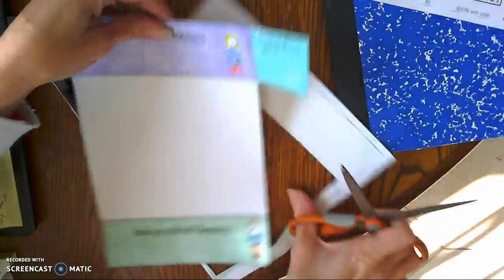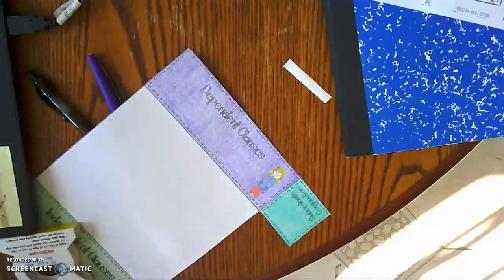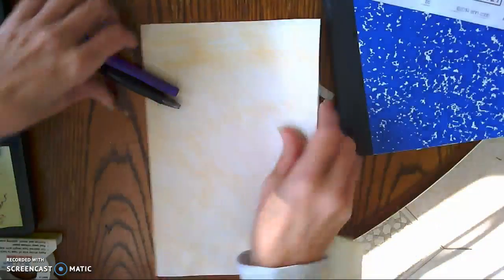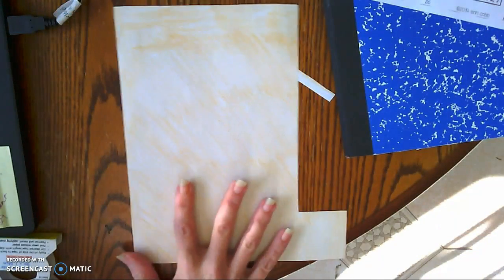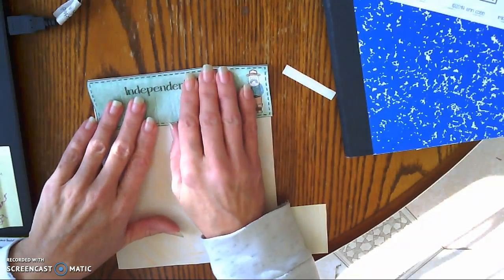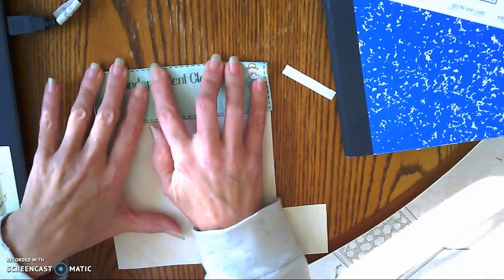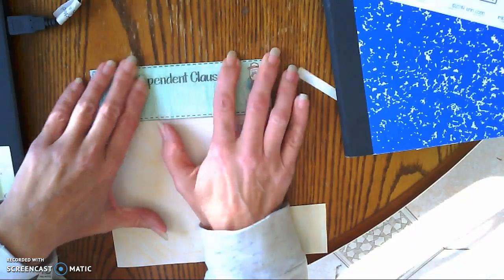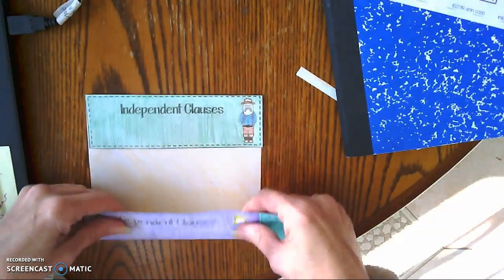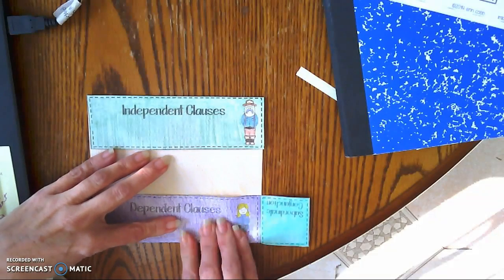Okay? And when you're done with that, you're going to fold it. So you're going to flip it over, so you're looking at the other side, and I colored my other side too. And you're going to flip down the independent clause and fold it on the dotted line as best you can. Try and make it straight. And then you're going to flip up the dependent clause, and you're going to fold it on the dotted line.